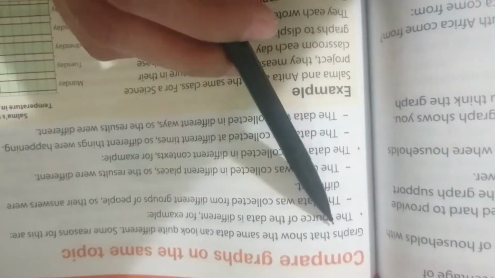For example, this one here is showing us temperature in the classroom, and this one here is also showing us temperature in the classroom. So it is the same topic, and we are just comparing what is different between the two. Graphs that show the same data can look quite different.